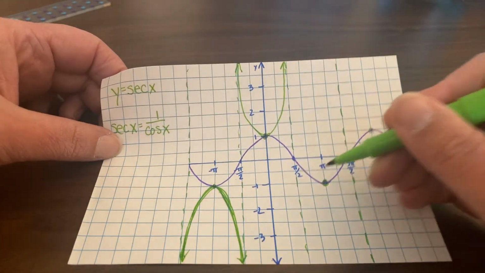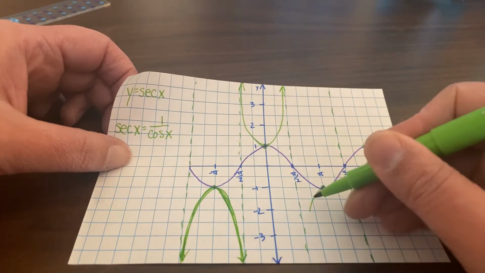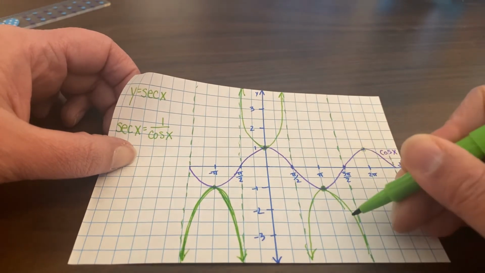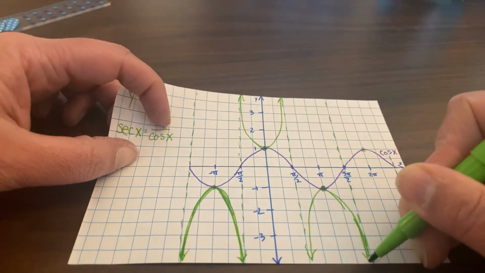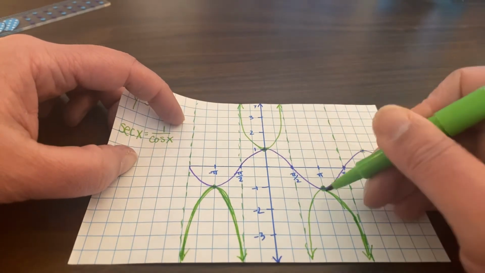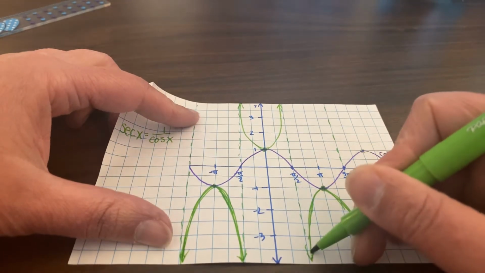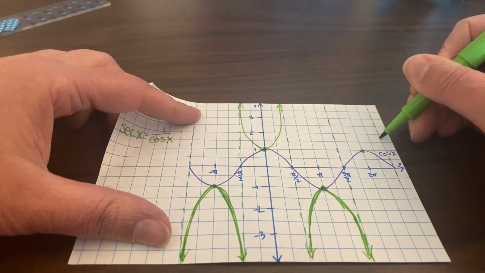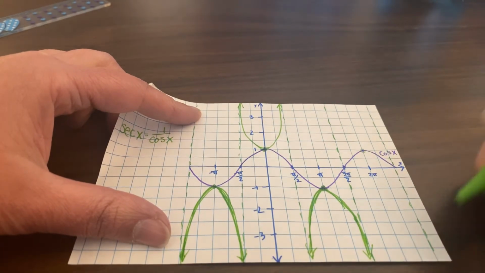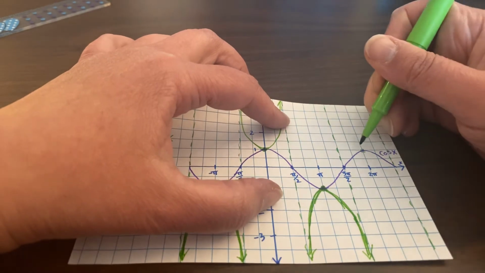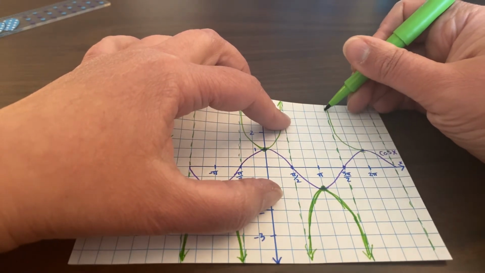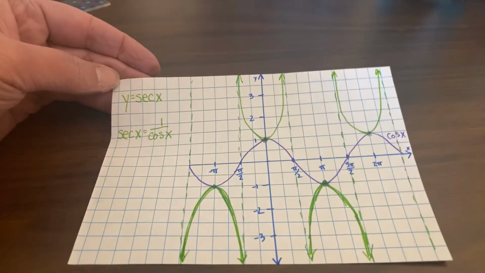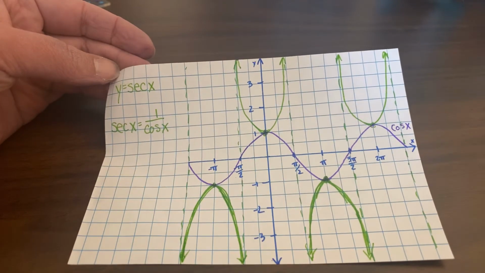It'll go through this -1, and it will come down like that, and down like that. I'll just darken it. And here, oh, I forgot to draw this asymptote. And this will go up. There we go. The green is a graph of the secant function.